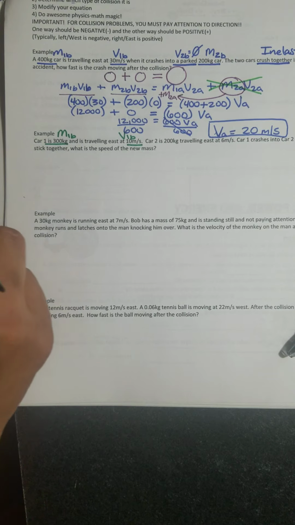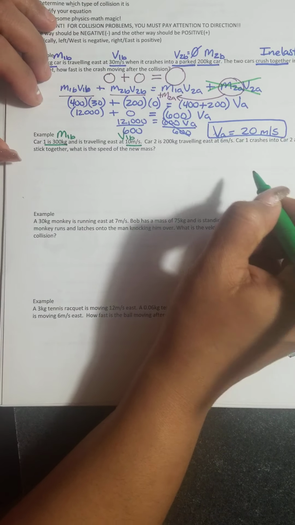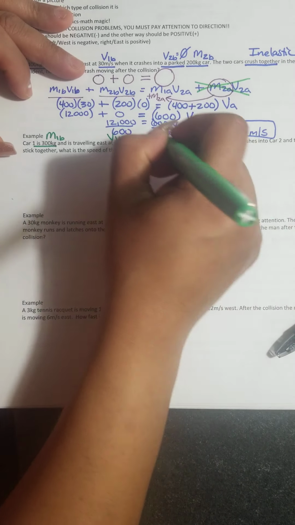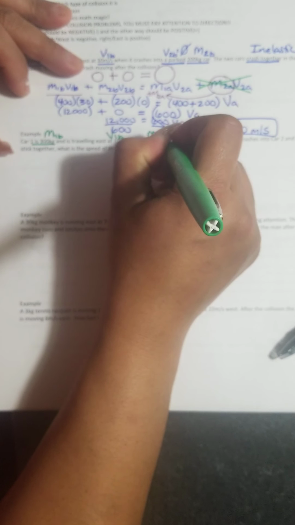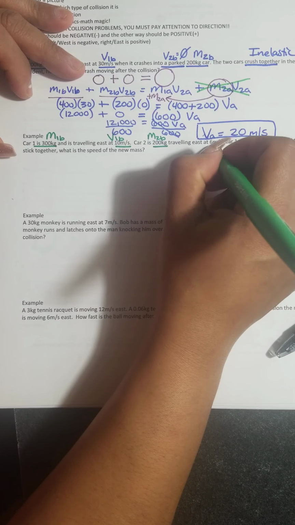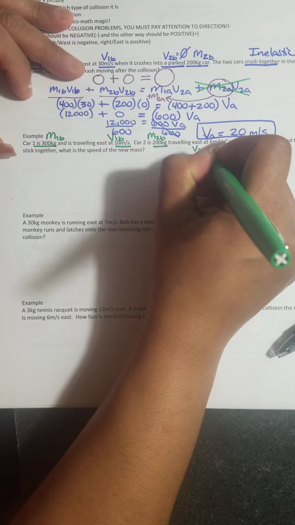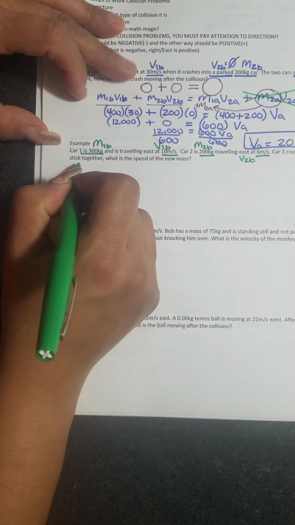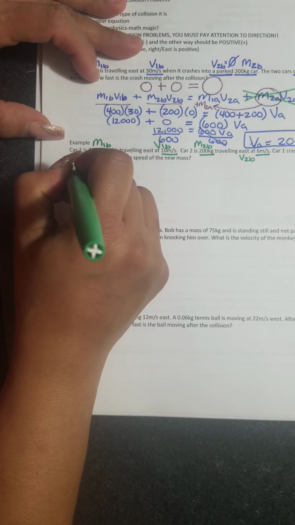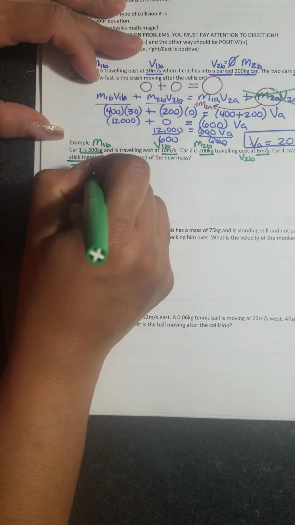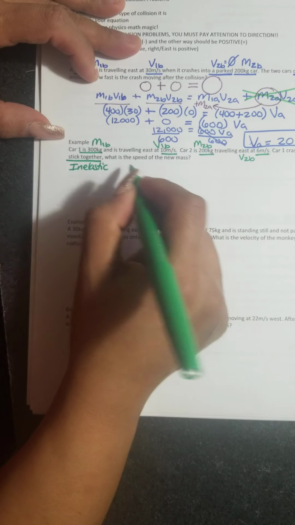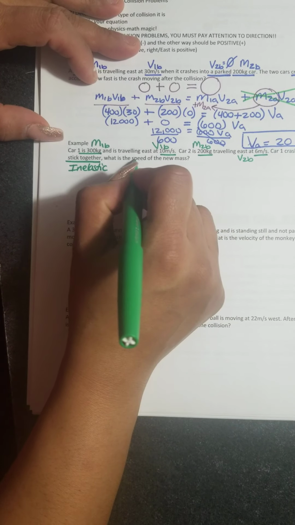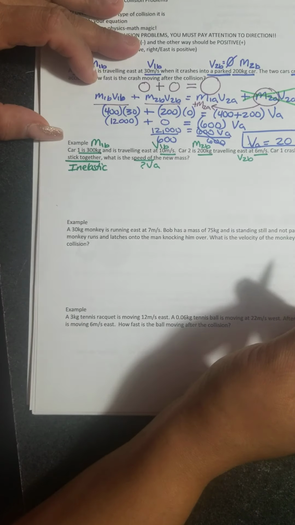Now car number 2, which has a mass of 200 kilograms, M2B, is moving east V2B 6 meters per second. Car 1 crashes into car 2 and they stick together. So that is an indication of an inelastic collision. What is the speed of the new mass? Question mark, velocity after the collision.